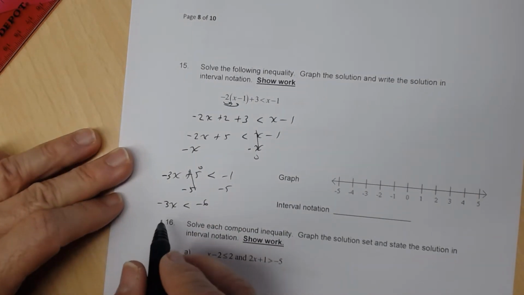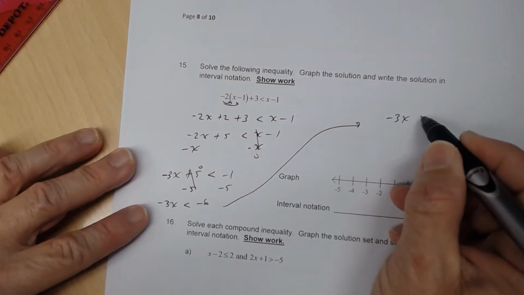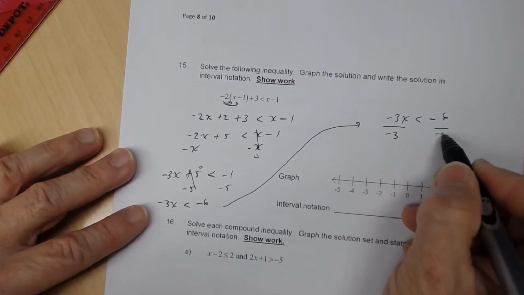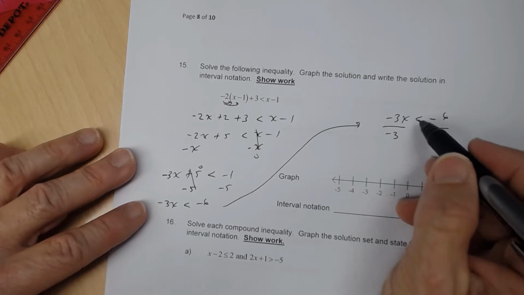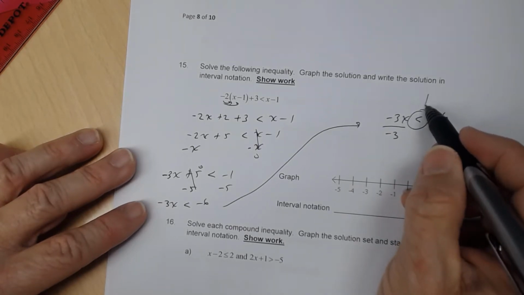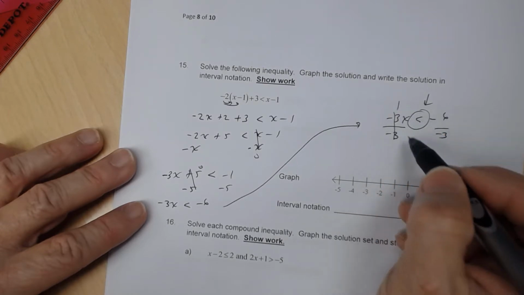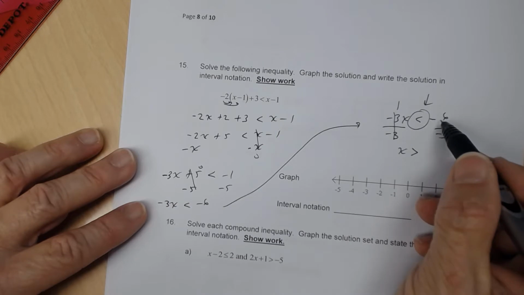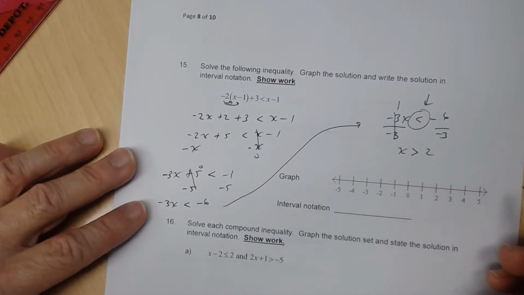All right, then let me go ahead and put that here. So negative 3x is less than negative 6. Then I'm going to divide both sides by negative 3. Now remember, if you divide or multiply an inequality by a negative number, you have to reverse the inequality symbol. So you got to reverse this. Negative 3 divided by negative 3 is 1. 1 times x is x. So x then is going to be greater than, a negative divided by a negative is a positive, and 6 divided by 3 is 2. So x is greater than 2.